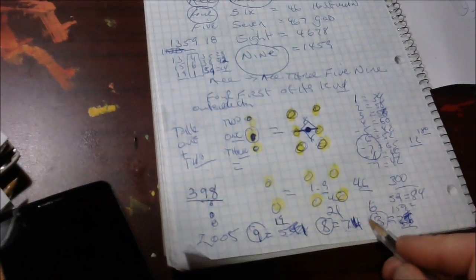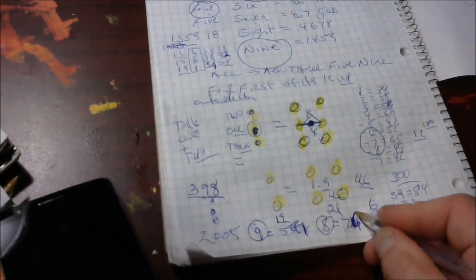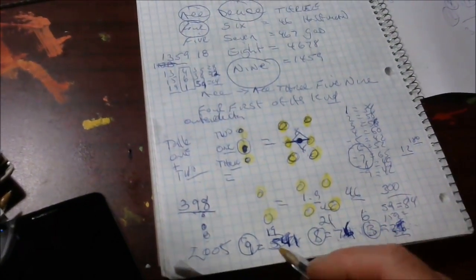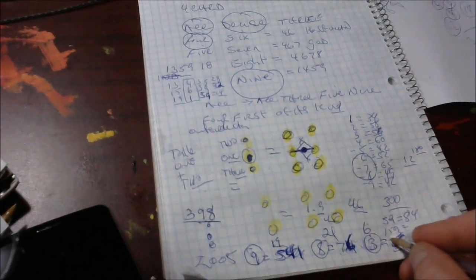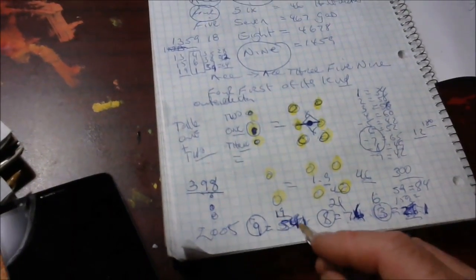How come? Because the 1 is represented here, not here, and here. The 1 is represented twice. The 7 and 6 is only represented once. The 5 and the 4 are only represented once. And 2 is represented once. So we would now say 2, 7, 6, 2, 4, and 4, 5, 9. 2, 4, 9. 2, 4, 9 is the gateway.